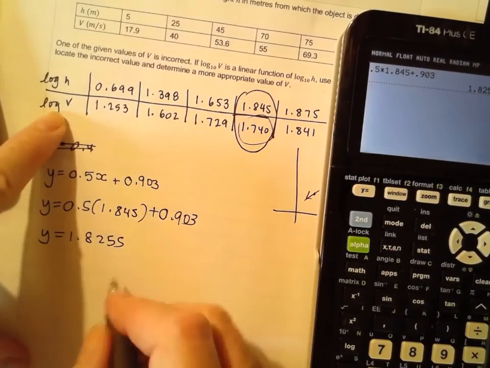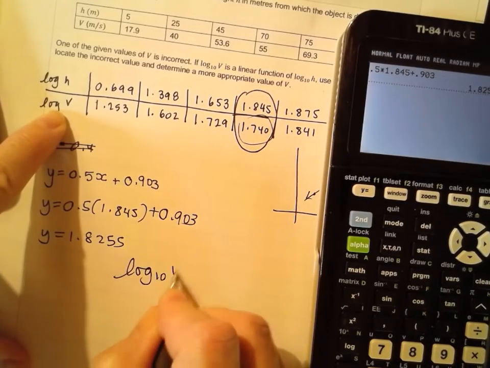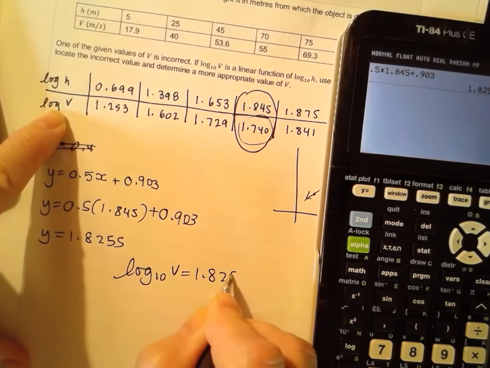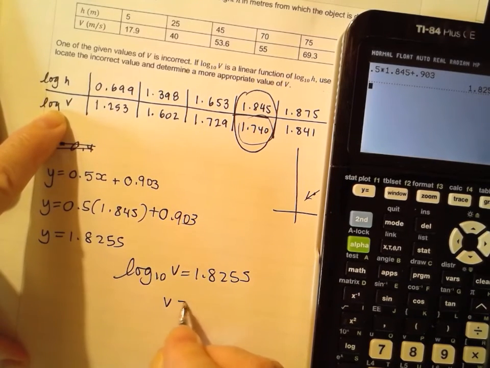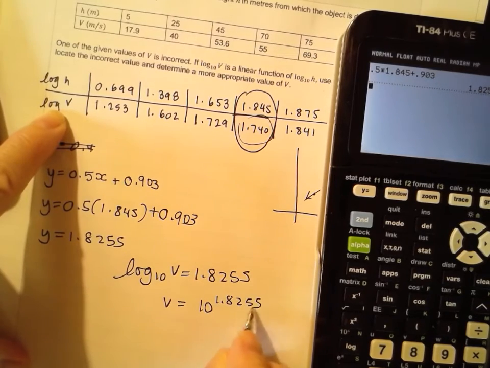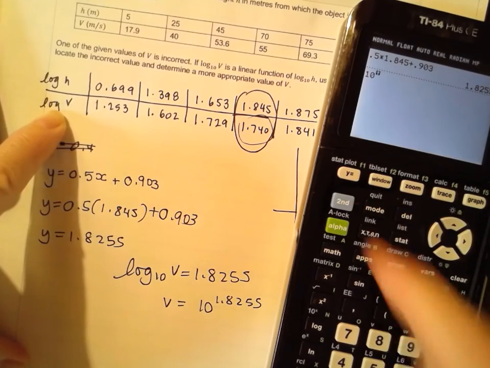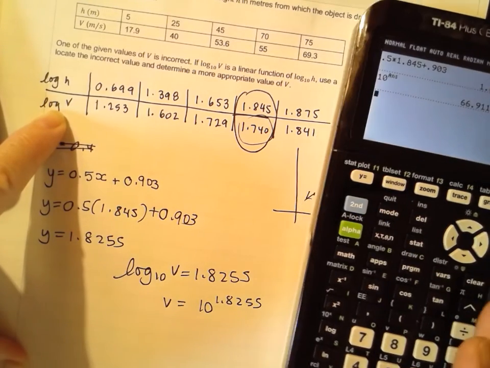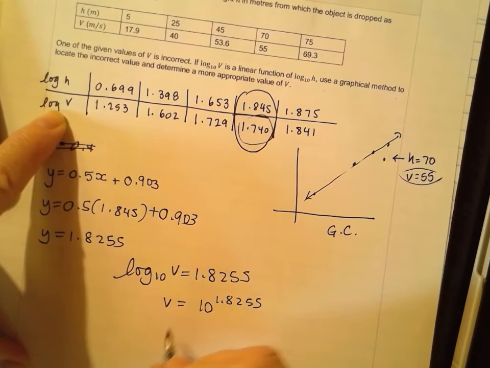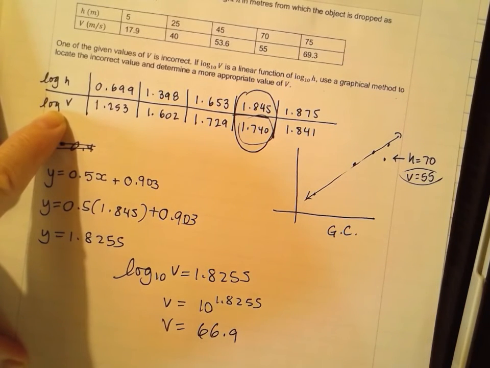And I know that that is the log of v, so I know log base 10 of v equals 1.8255. So v equals 10 to the 1.8255 using my big rule. So I say 10 to the that is 66.9. And I think that's about what the answer is.